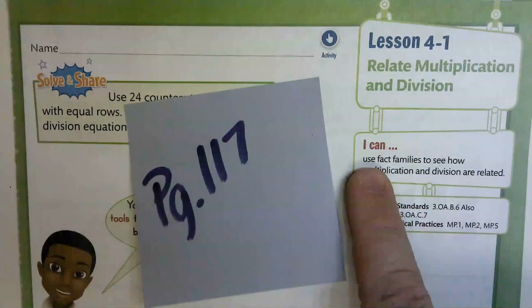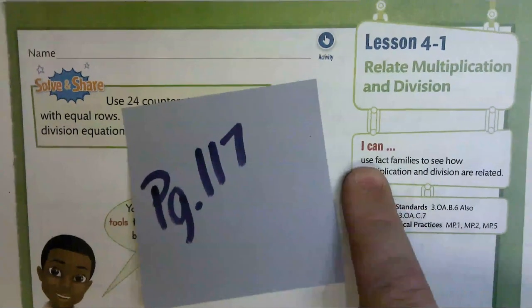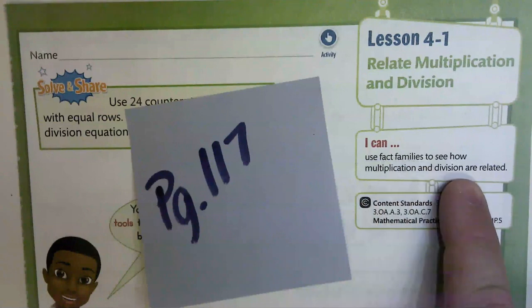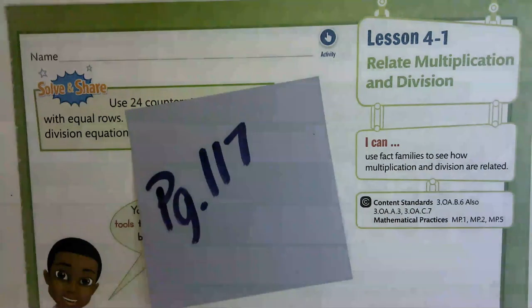All right, at the end of our lesson today, we want to be able to say, I can use fact families to see how multiplication and division are related. In the same way that addition and subtraction are related, that they work together, we can use multiplication and division in the same way. So today we're going to look at that a little more: what does that look like, and how does that work as we start to work on some division problems?